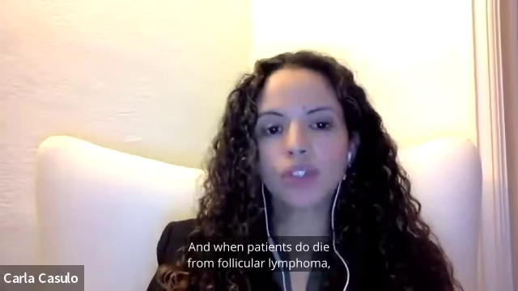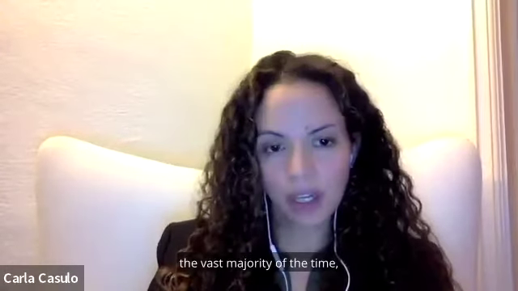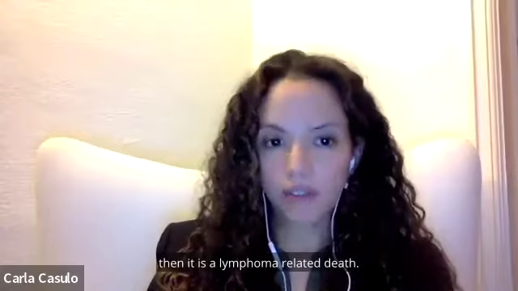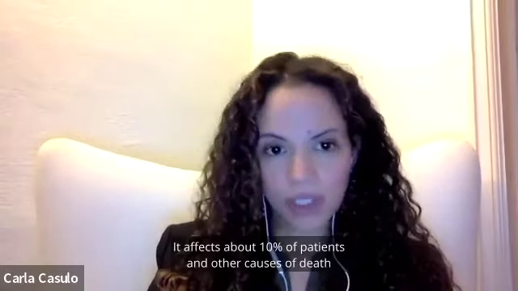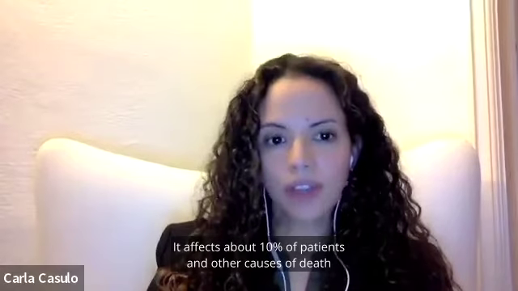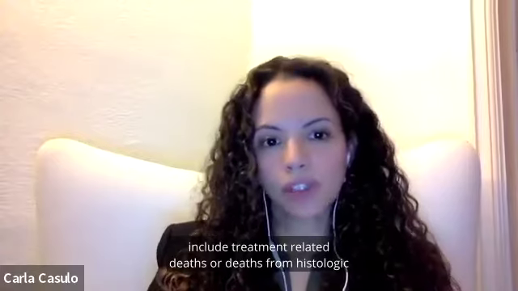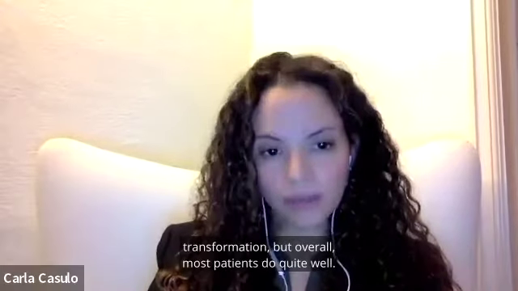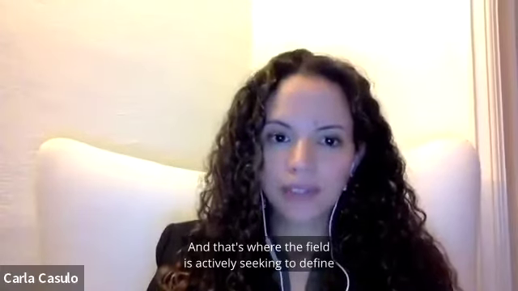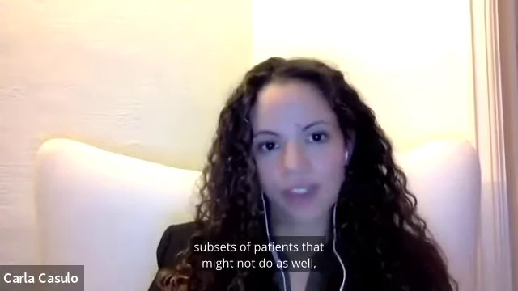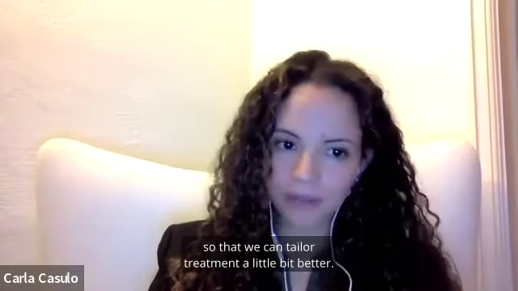And when patients do die from follicular lymphoma, the vast majority of the time, it is a lymphoma-related death. It affects about 10% of patients. And other causes of death include treatment-related deaths or deaths from histologic transformation. But overall, most patients do quite well. And that's where the field is actively seeking to define subsets of patients that might not do as well so that we can tailor treatment a little bit better.